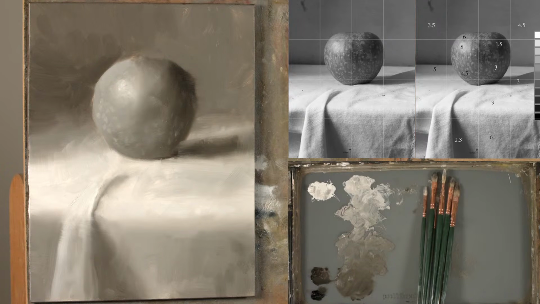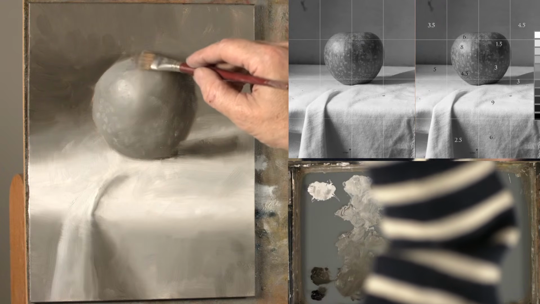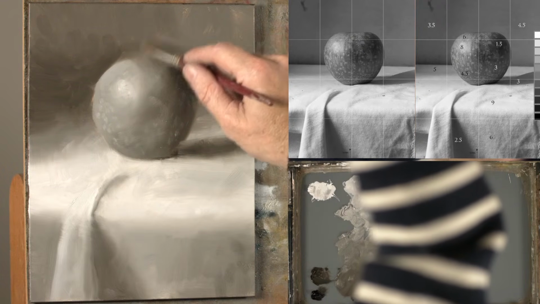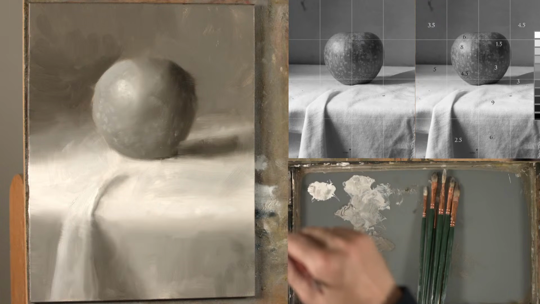Now, one of my favorite ever things to do is to lose an edge as well. So you see here, the values are almost the same. I can paint right across that edge. Something happens when you do that. I'm not sure what it is. It just seems to give the whole thing a little bit more life and depth.